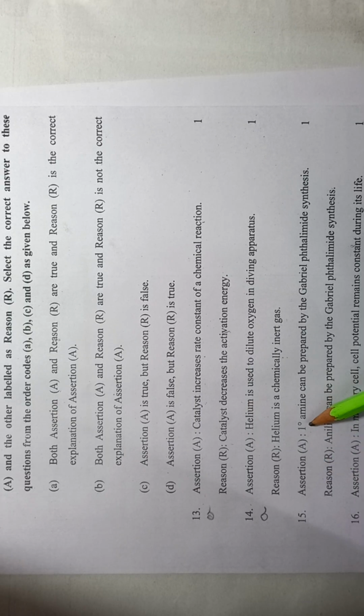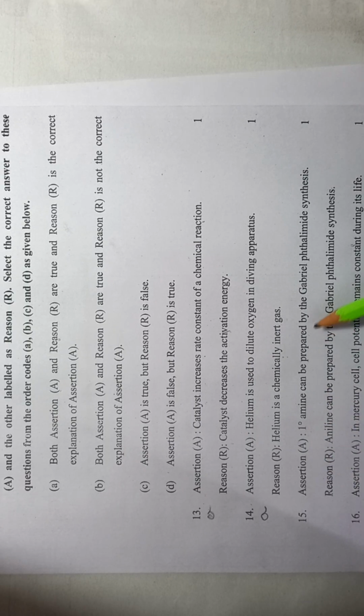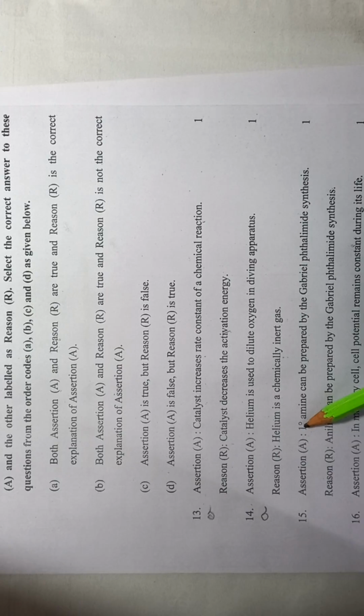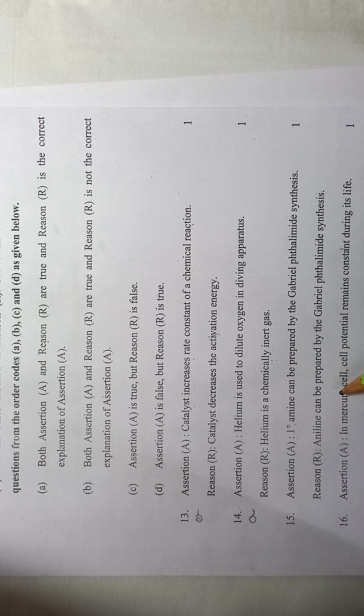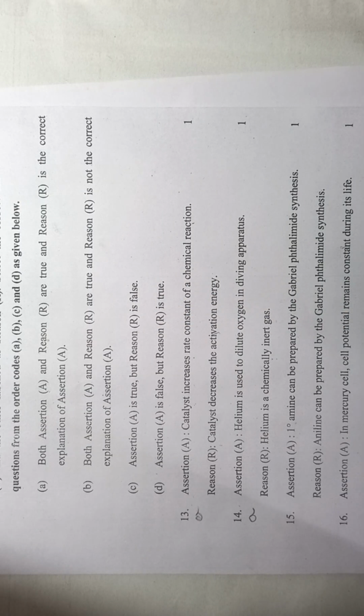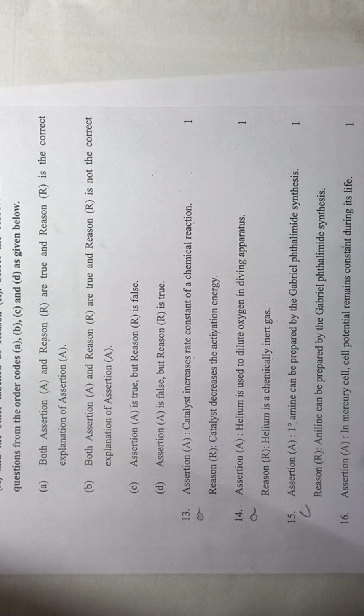Now, 15. Primary amine can be prepared by Gabriel phthalimide synthesis. Yes, this is a correct statement. This statement is correct. And aniline can be prepared by Gabriel phthalimide synthesis. No, aniline cannot be prepared. We cannot prepare aniline. So this reason is false. So the answer is C.